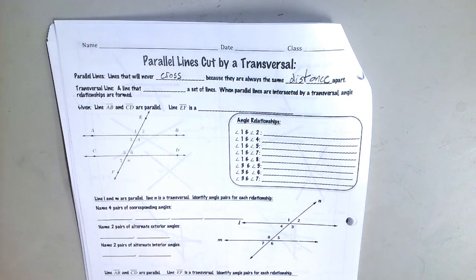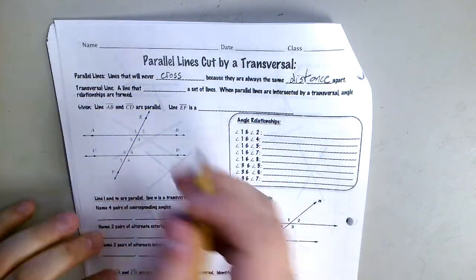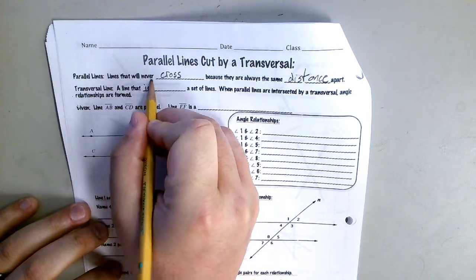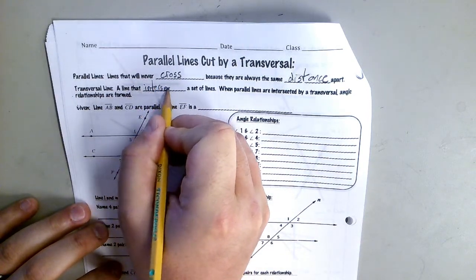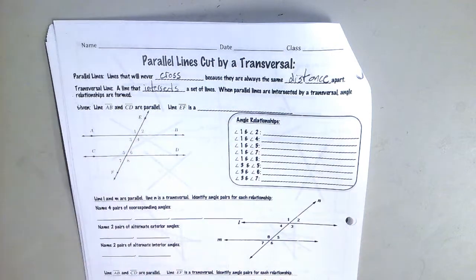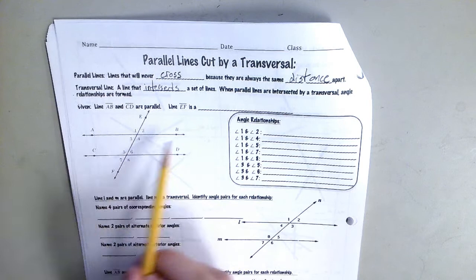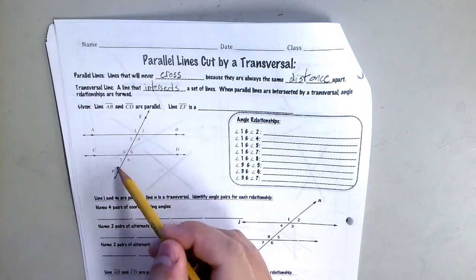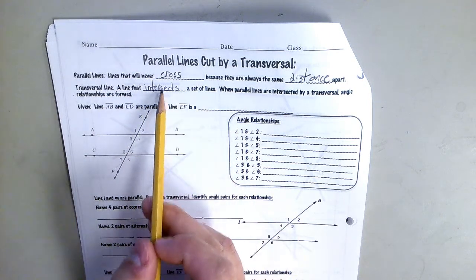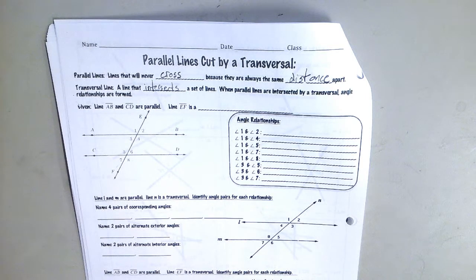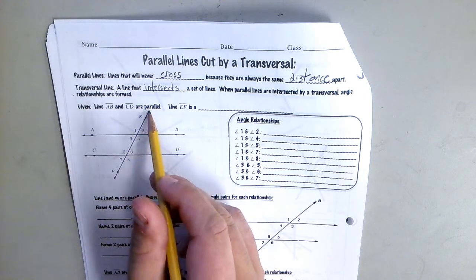Okay. So then a transversal is a line that intersects or crosses those lines. So right down here, we have this line and this line that are parallel. We have this line that cuts them or intersects them. That is called the transversal.